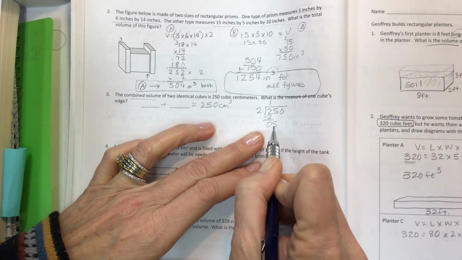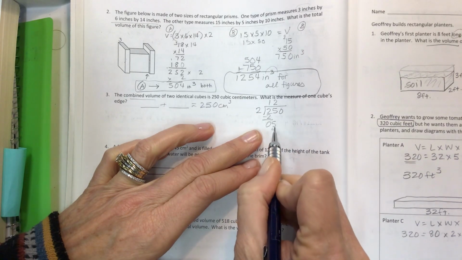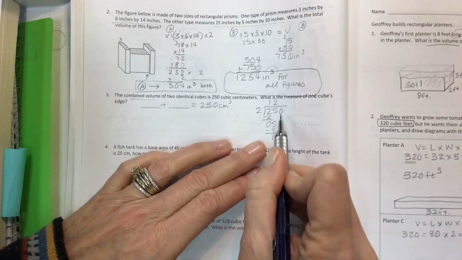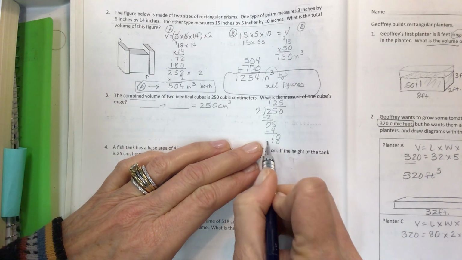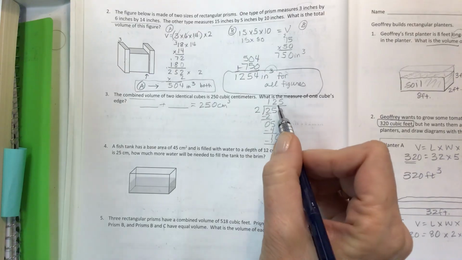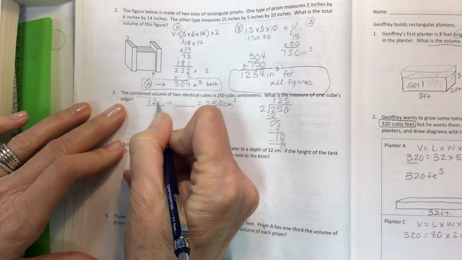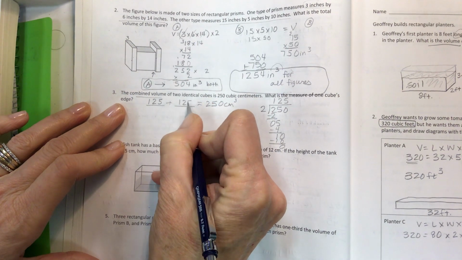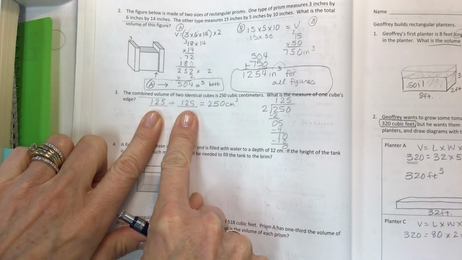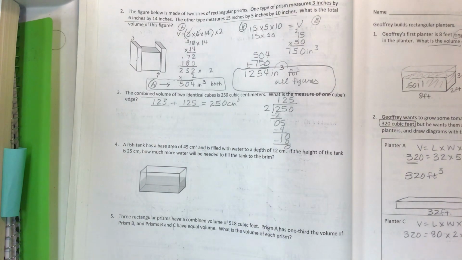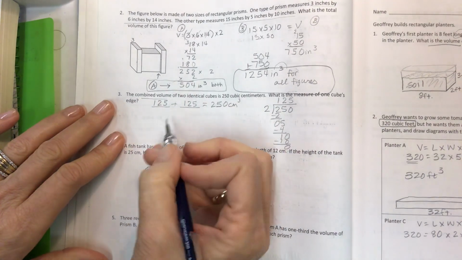So subtract, bring down, divide 5 by 2, goes 2 times. 2 times 2 is 4. Subtract, we get 1 left over, that's fine. Bring it down, and we get our final answer of 125. And so each cube, okay, they're identical. Each cube has a volume of 125. So now how do you get volume? Okay, how do you get volume?